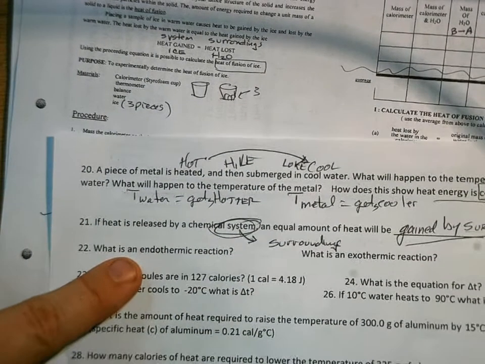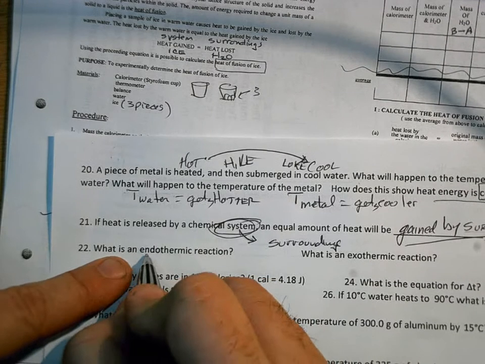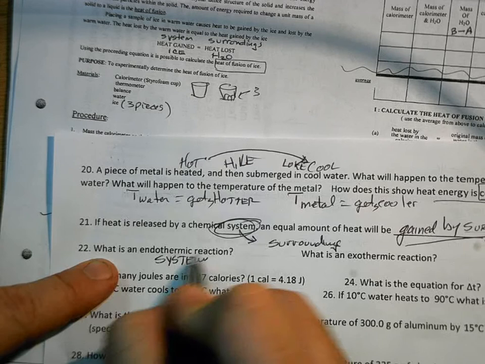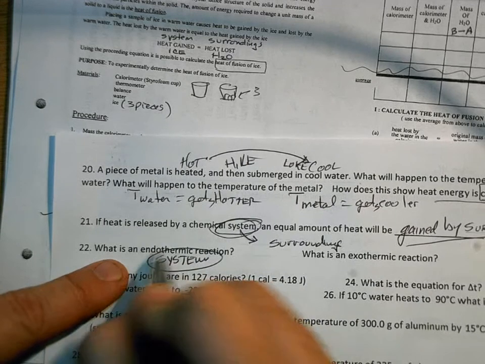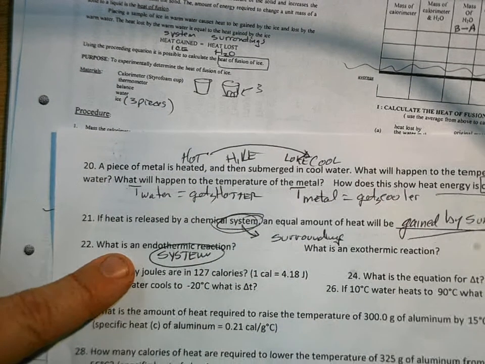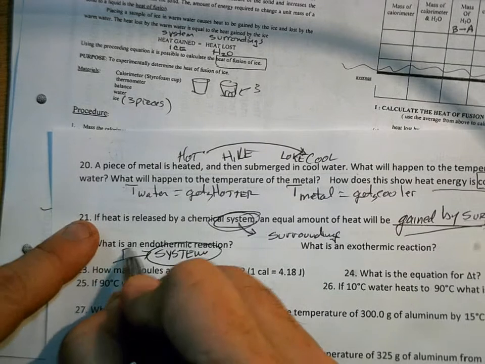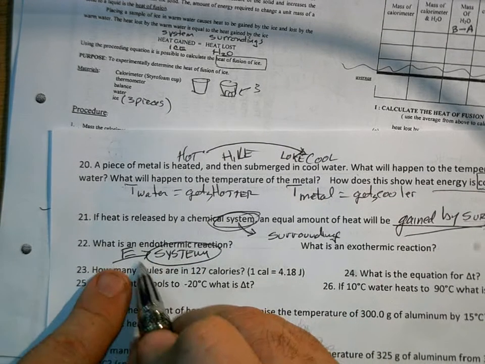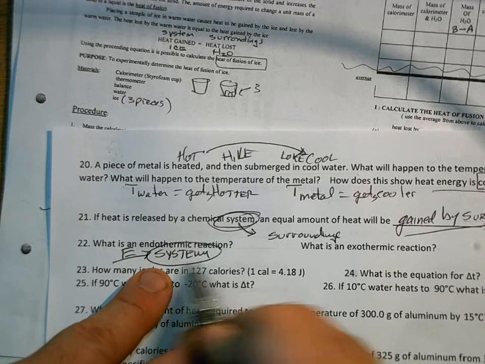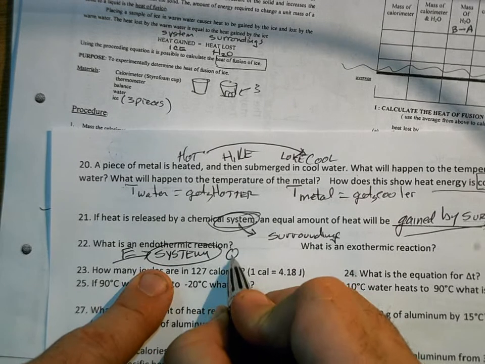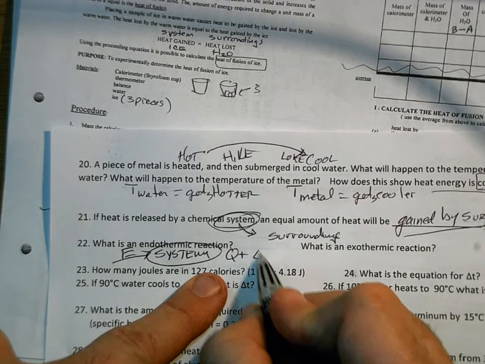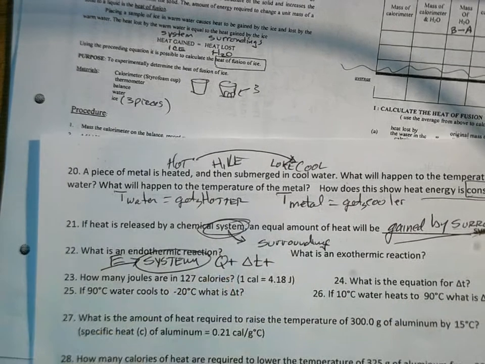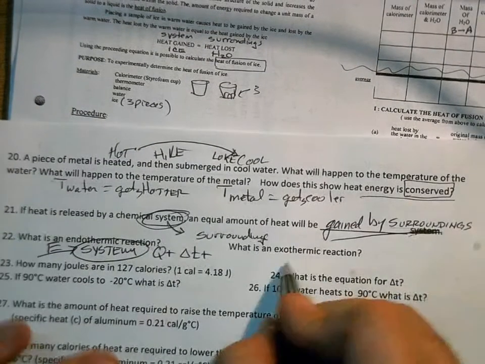Endothermic reaction. So endothermic, you've got the system. Is energy exiting or entering the system if it's endothermic? Energy's entering. I'm just going to put an E going in. Will Q be plus or negative? Is this a plus interaction if you're adding energy to the system, or a negative? Q will be plus. If this was other than a phase change, the delta T would also be plus. So exothermic must just be the opposite.